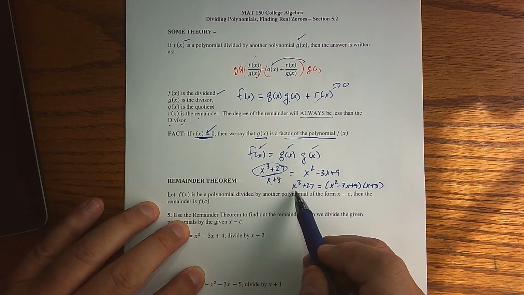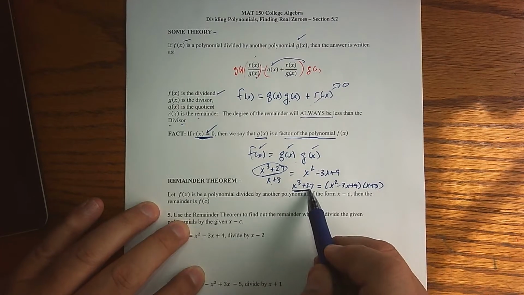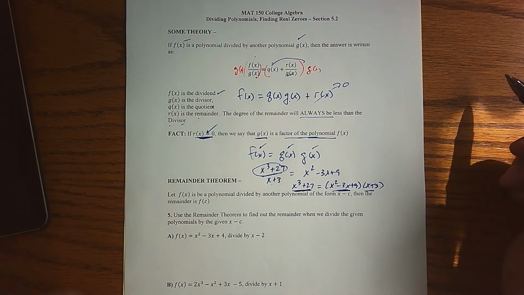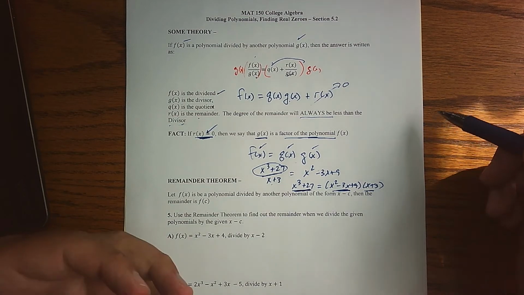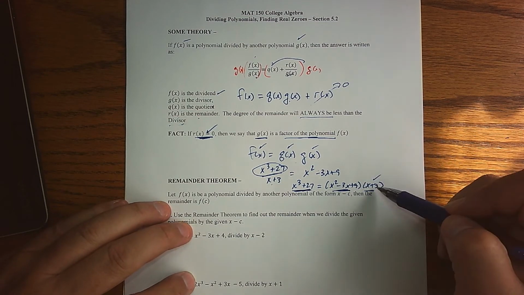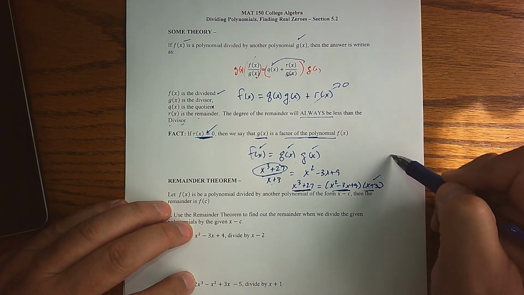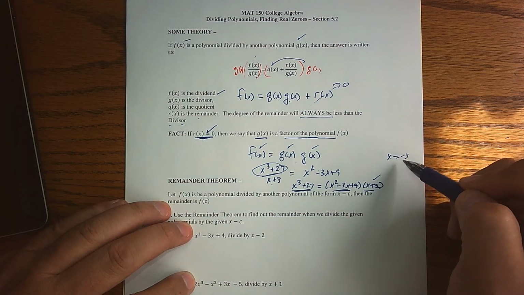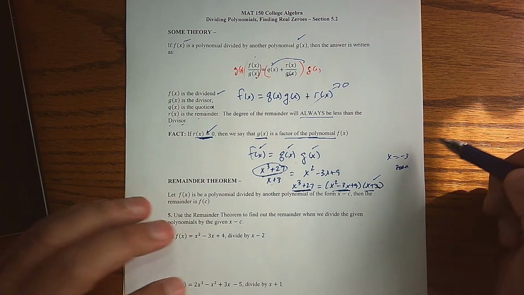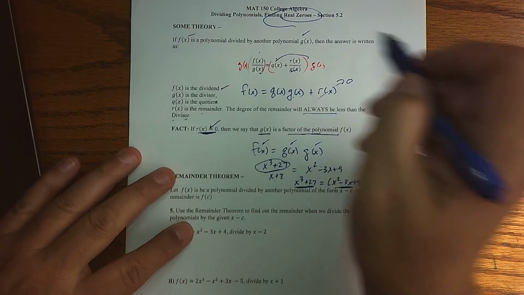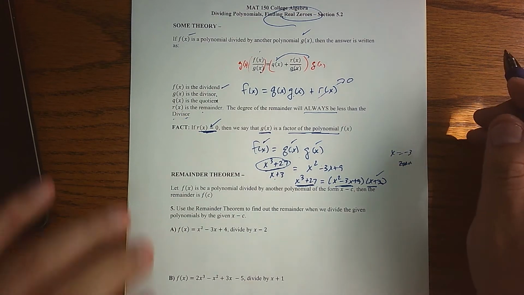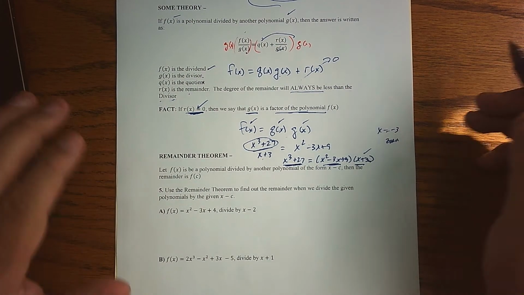You'll notice we took this polynomial and broke it down into its factors, which is really good because if I start seeing factors, I can start to see zeros. If x plus 3 is a 0, then x equals negative 3 is going to be a zero of the polynomial. So you can start to see how the process of division is going to help us actually find zeros.